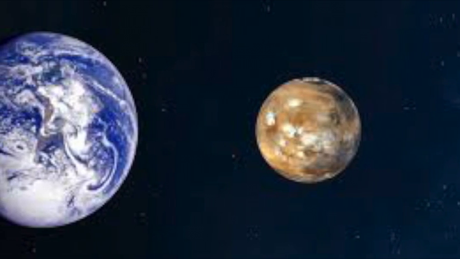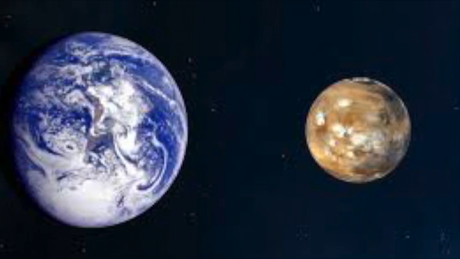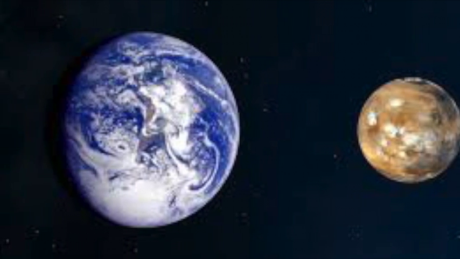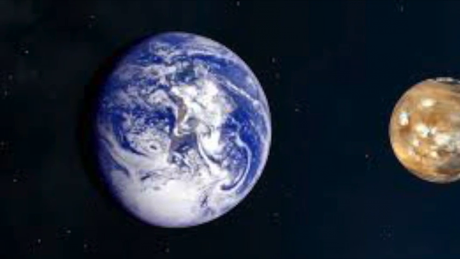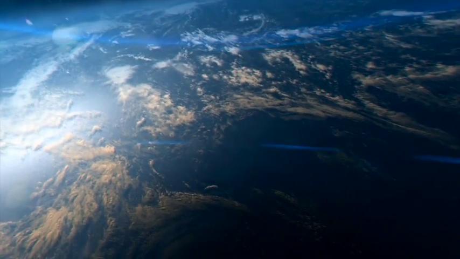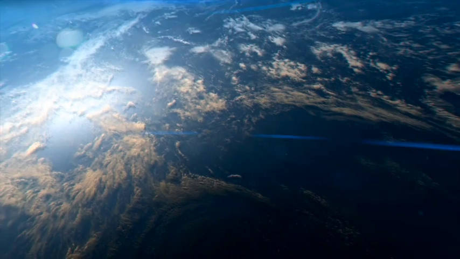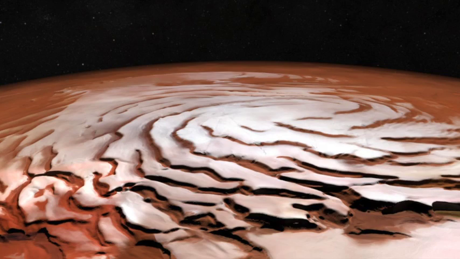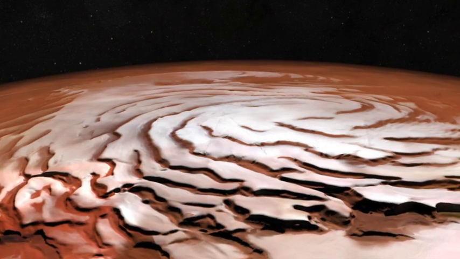Earth and Mars from a basic viewpoint are completely different. However, their climates are more similar than most would think. 70% of Earth's surface is covered in water, while Mars has no liquid water on the surface. Mars has surface ice and underground water.